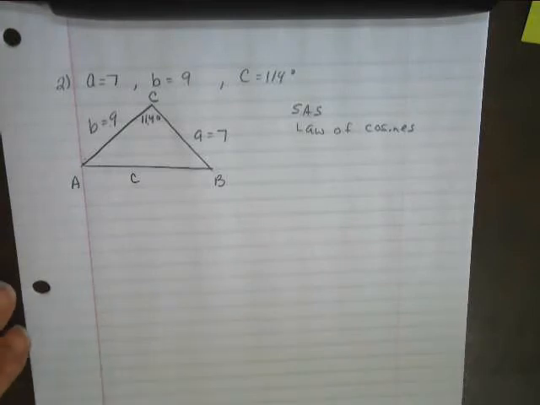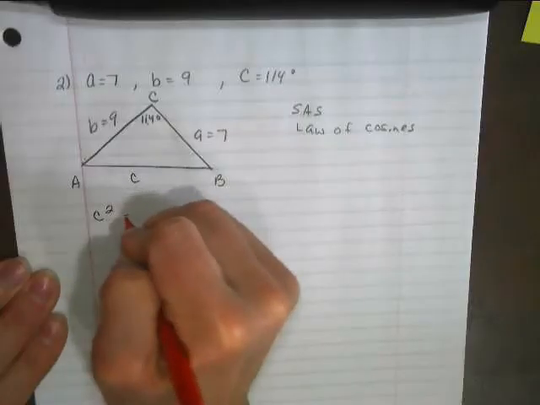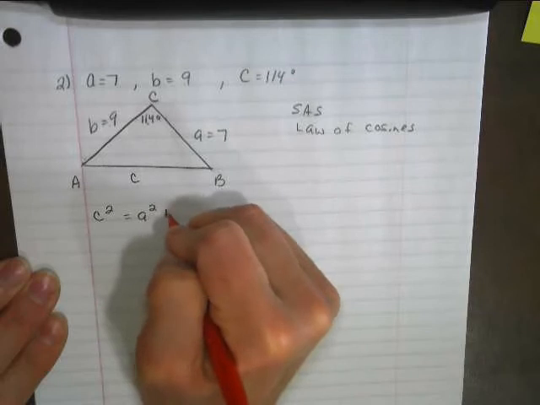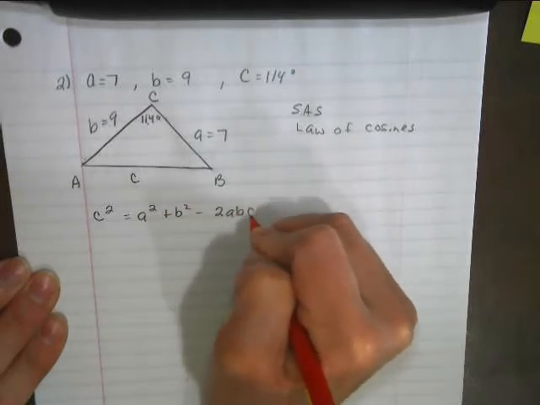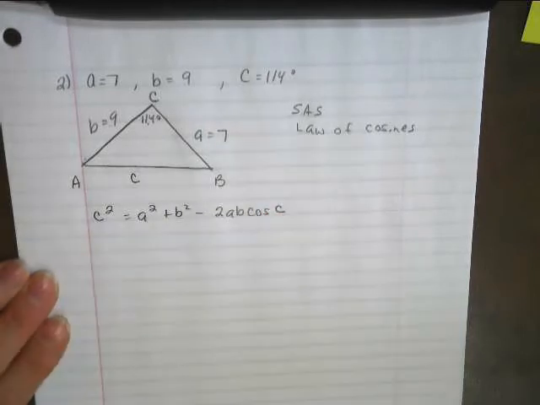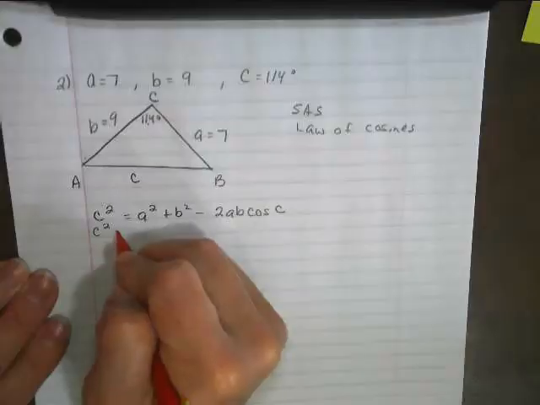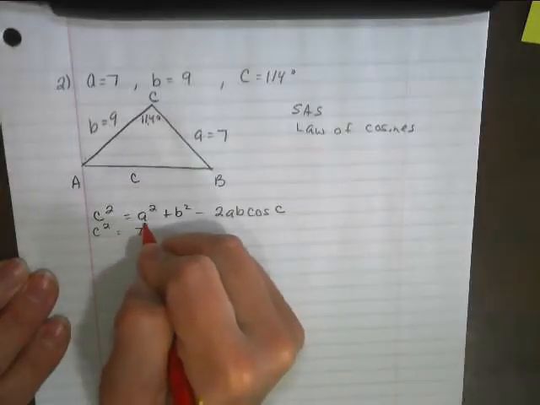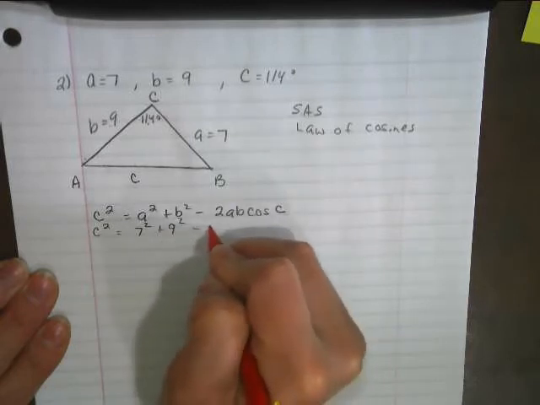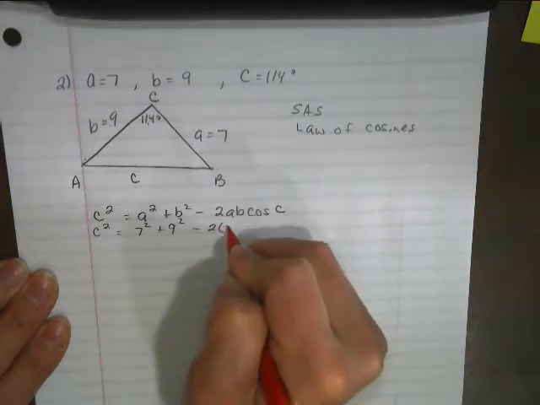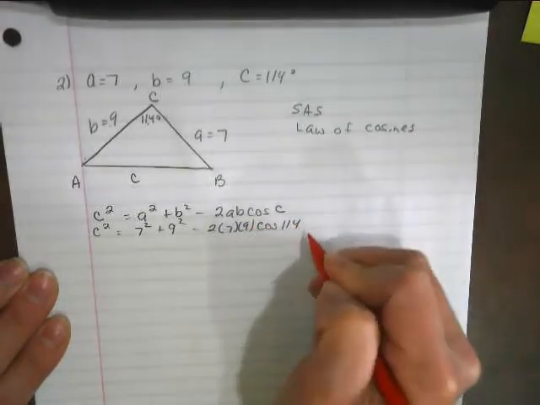So based on this problem, I'm given angle C, so I'm going to start off using the formula C squared equals A squared plus B squared minus 2AB times the cosine of C. My next step is to substitute in. So I'm looking for C. A was 7, so I get 7 squared plus B squared. B is 9 minus 2 times 7 times 9 times the cosine of 114.